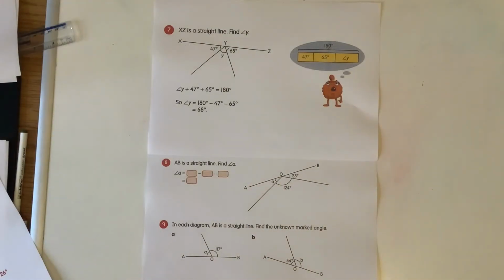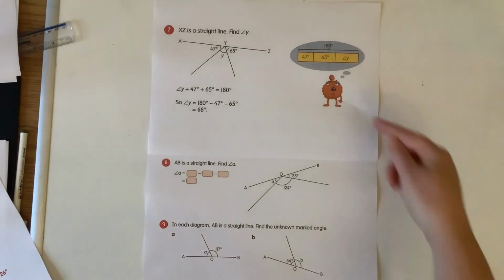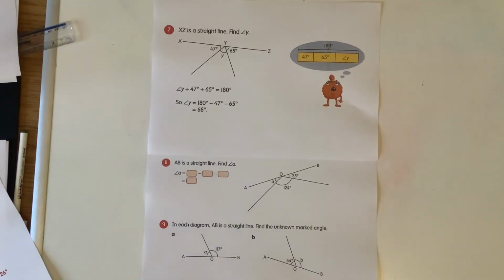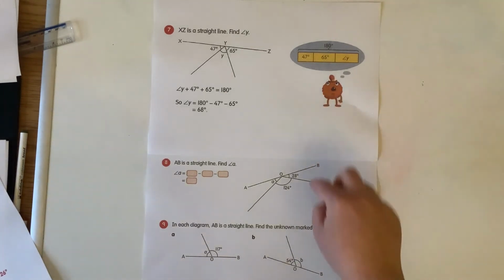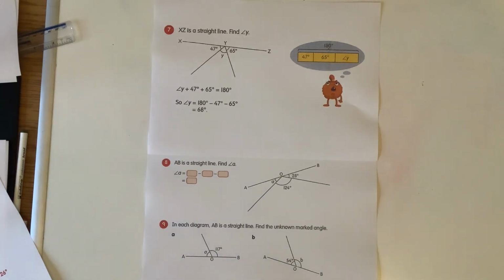What I would like you to do now is to continue looking at these next 3 questions on the learning presentation, questions 7, 8 and 9. Have a go at those. The answers are on the PowerPoint. Once you've done that, you will then have a go at today's tasks and then come back tomorrow where I will go through the answers. Good luck.